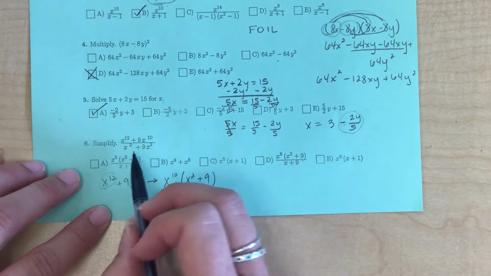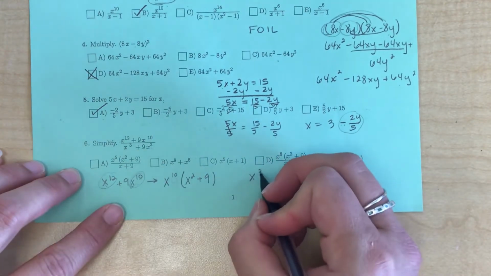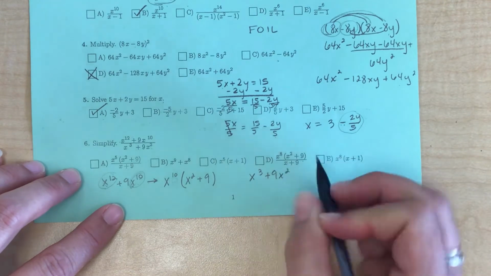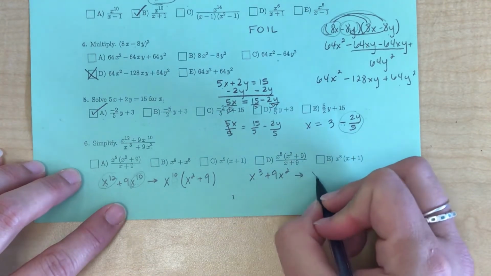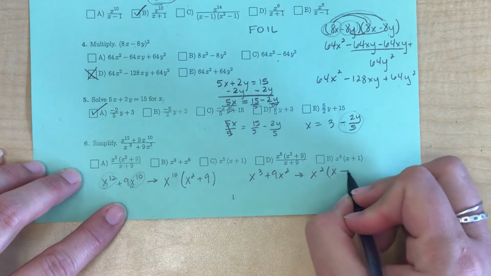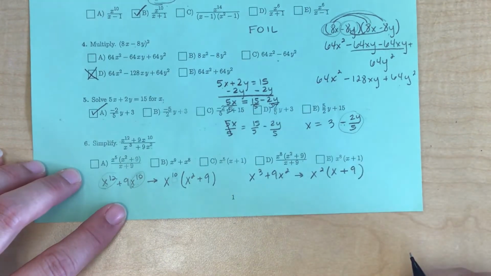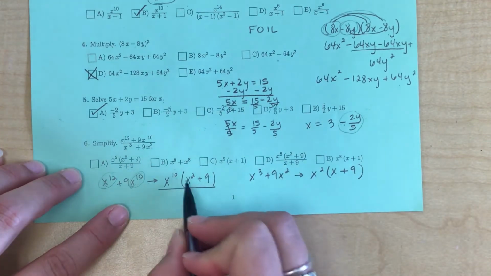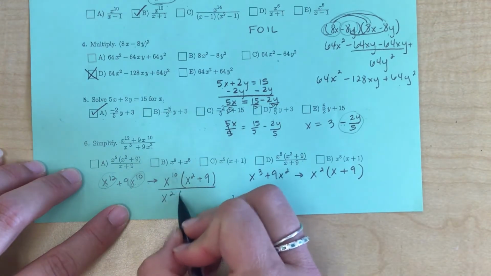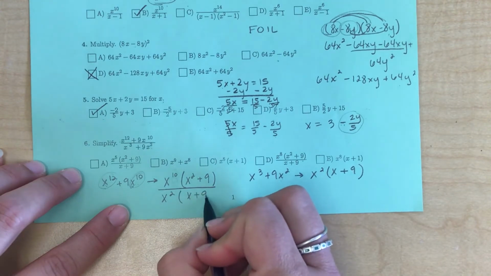Okay, so that's the top. The bottom, we have x to the 3rd plus 9x squared. These have x in common, and they have x squared in common. So I'm going to take out an x squared, so that would leave me with x plus 9. Okay? All right, so then I'm going to stack these on top of each other. So there's the top. The bottom is this.